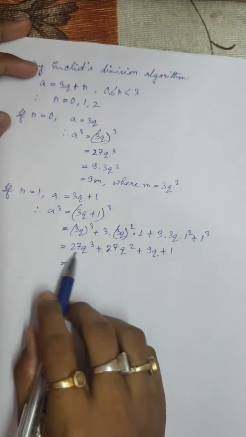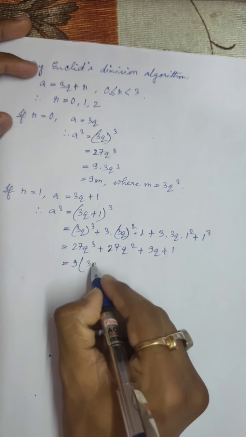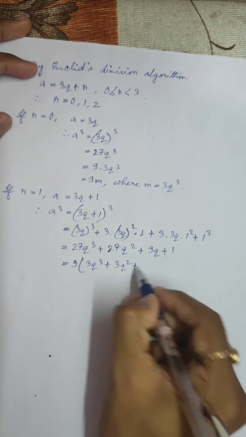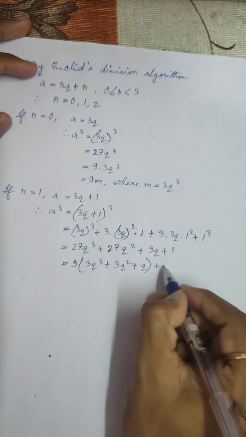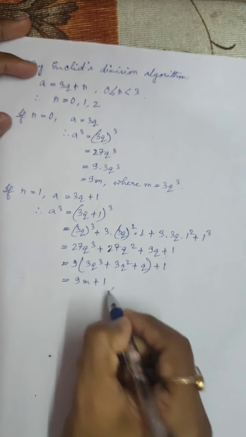Now we can take 9 common from these three terms. So this is of the form 9m plus 1.